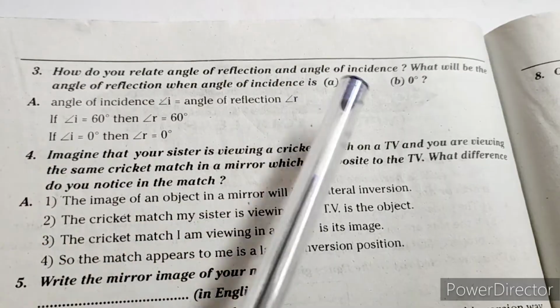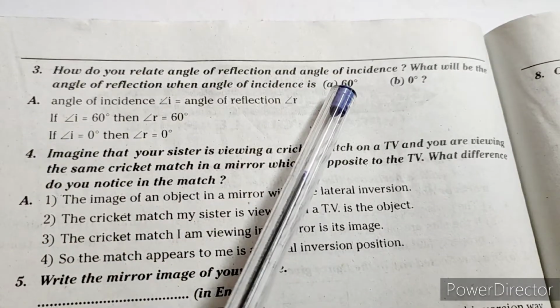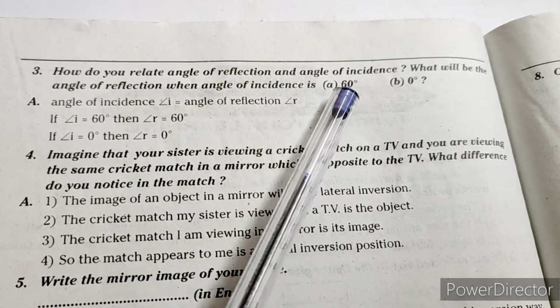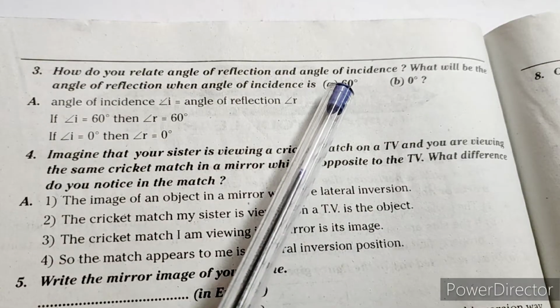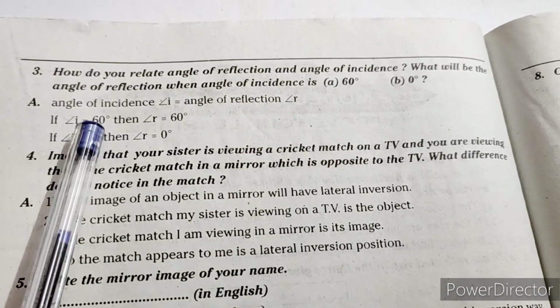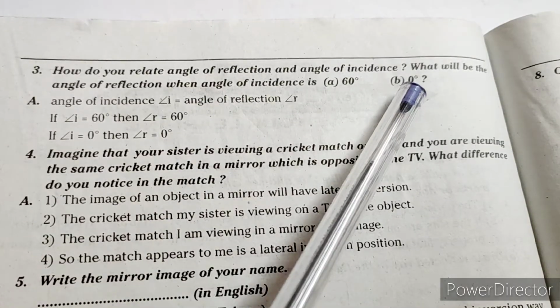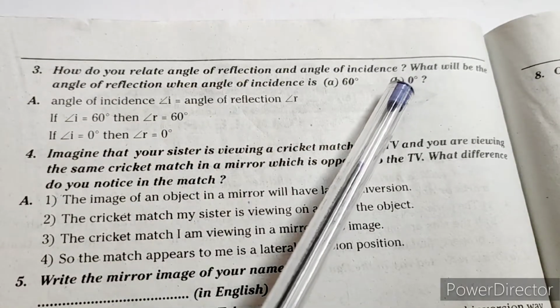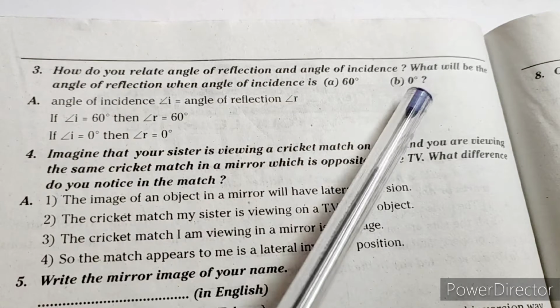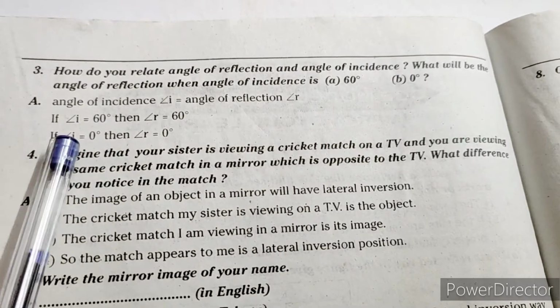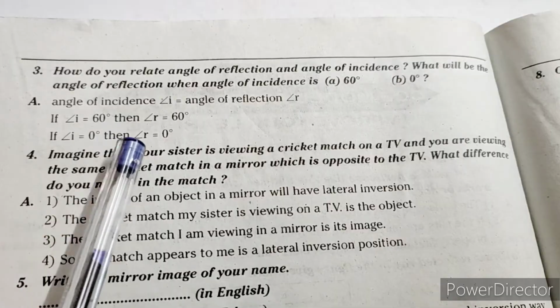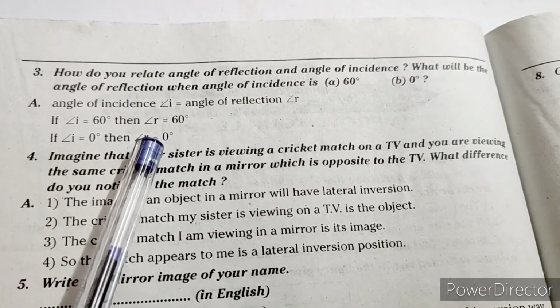Okay. So in first bit, if angle of incidence is 60 degrees, angle of reflection will also be 60 degrees. So angle I equals 60 degrees, then angle R equals 60 degrees. Next is second bit, angle of incidence is 0 degrees. So angle of reflection will also be 0 degrees. So if angle I equals 0 degrees, then angle R equals 0 degrees.